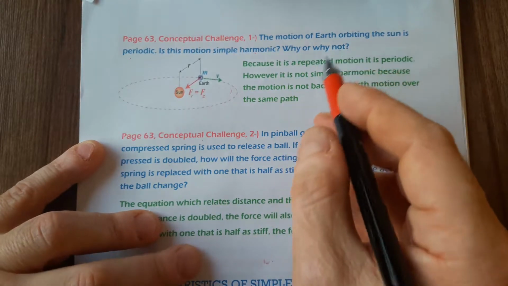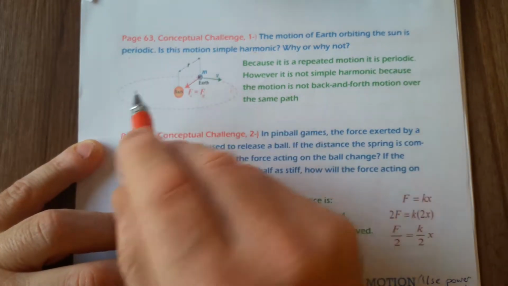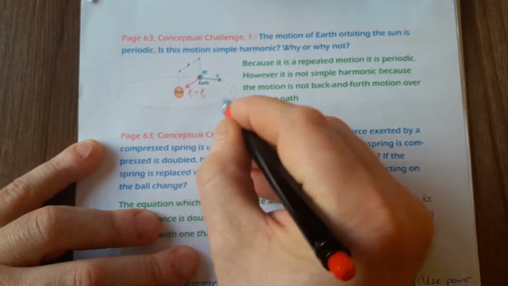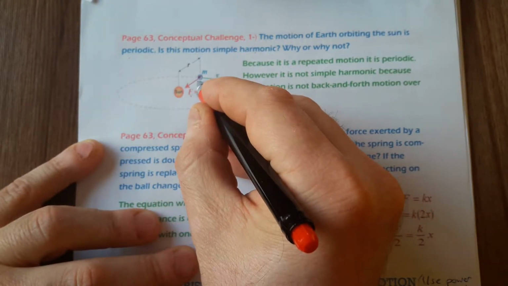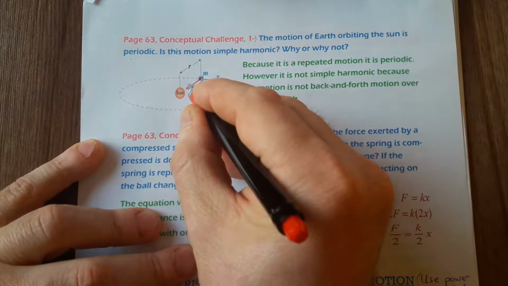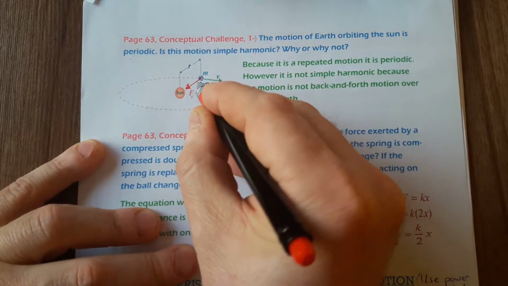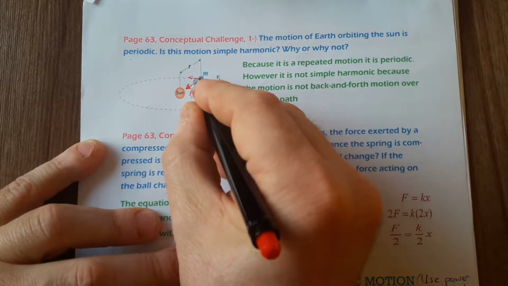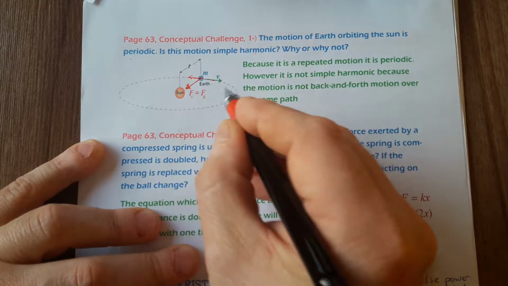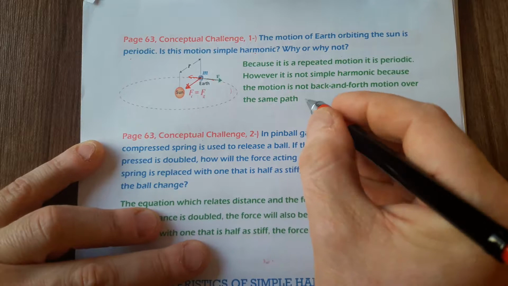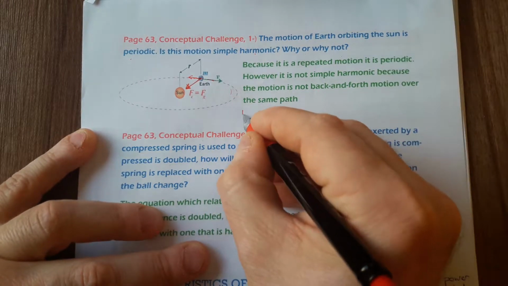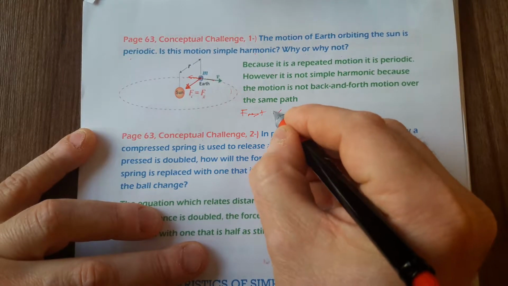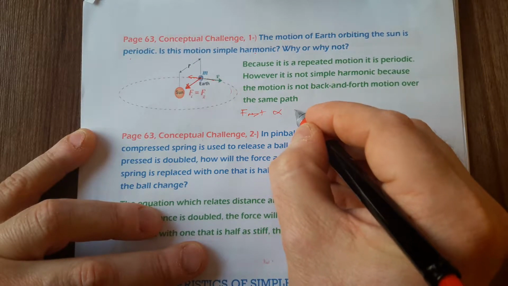Why or why not? This motion is periodic but not simple harmonic, because the force which rotates the Earth around the Sun is the gravitational force, or centripetal force. However, the object's displacement is tangent to the circle. For simple harmonic motion, there must be a restoring force, and we know that the restoring force is always proportional to displacement.